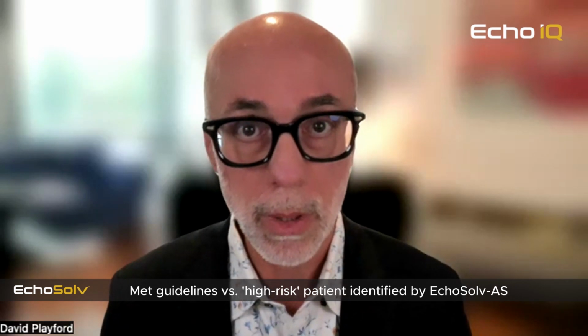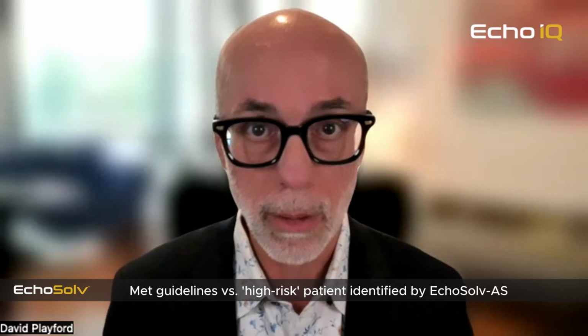Severe aortic stenosis using guidelines is what you already know well, which is the three criteria of a peak velocity greater than or equal to 4 meters per second, a mean gradient of greater than or equal to 40 millimeters of mercury, and/or an aortic valve area less than or equal to 1.0 square centimeters using the continuity equation. So that's the guidelines, and obviously there's more to making an assessment in guidelines than that.